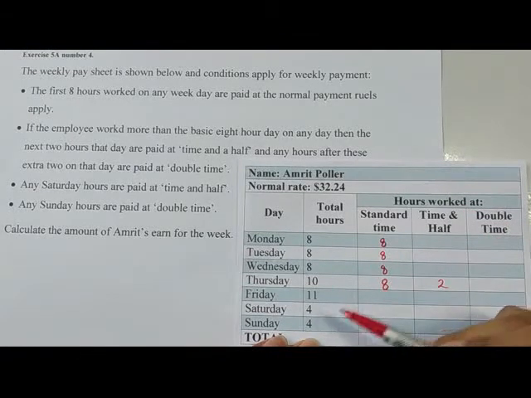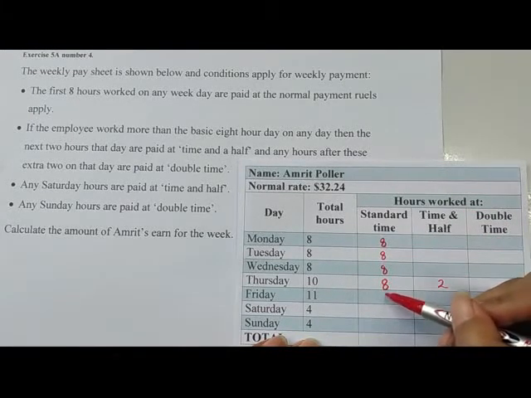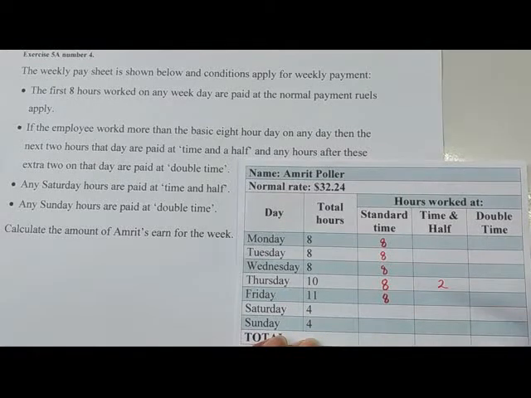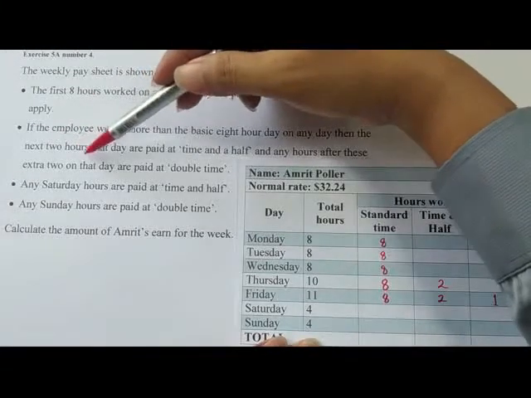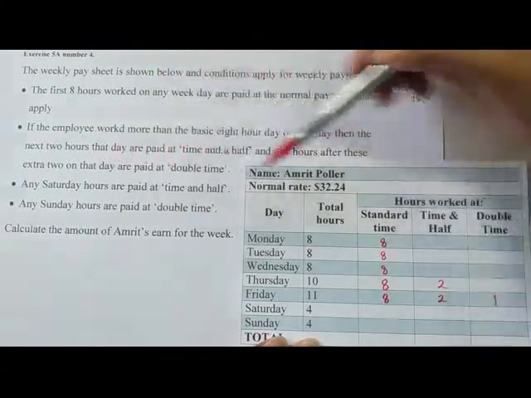How about Friday? The maximum of standard time is 8. We also have 3 more hours to fill in. So 3, since time and a half is maximum 2 hours, and the next hour is 1. Any hours after this extra 2 on that day are paid at double time.